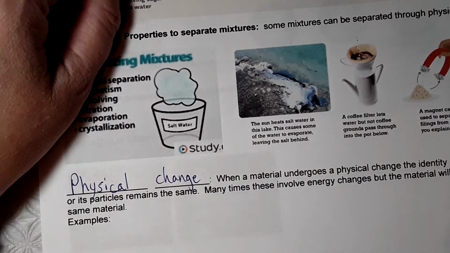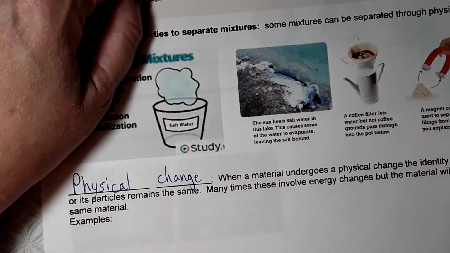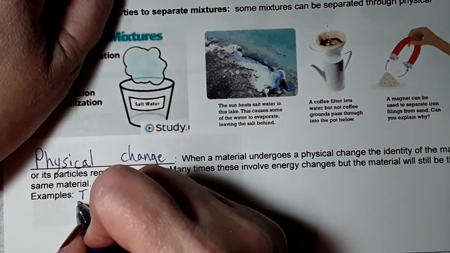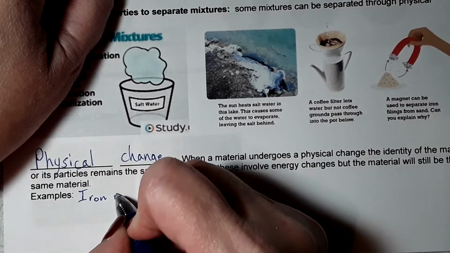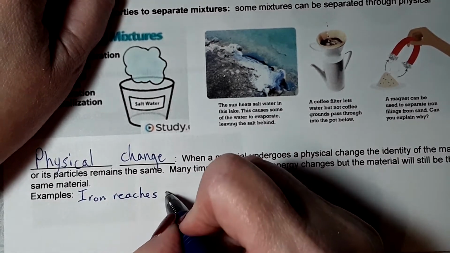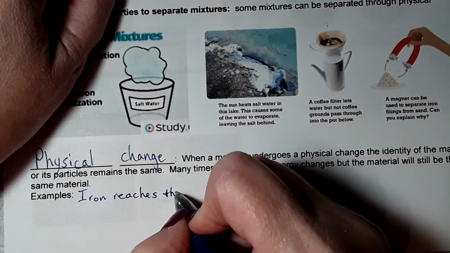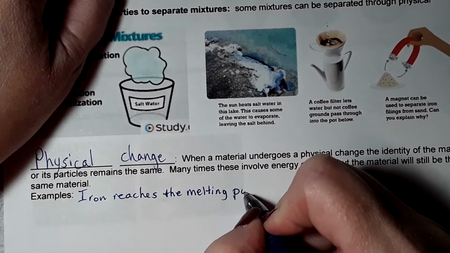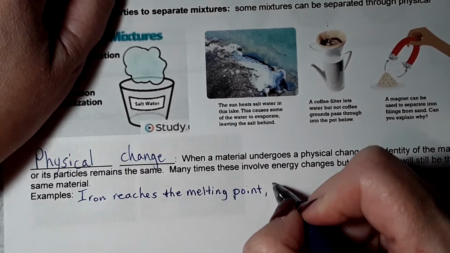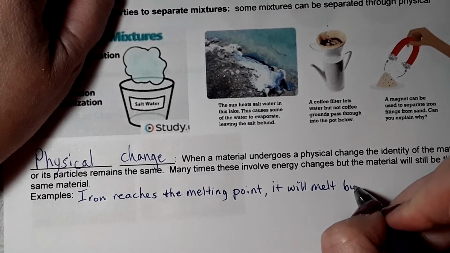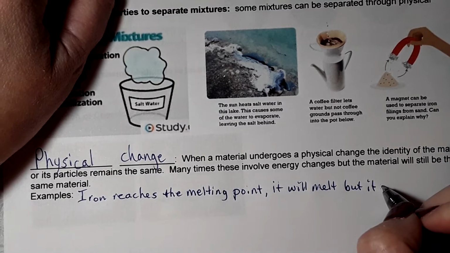Let's say state, all right, the physical state. For example, when iron reaches the melting point, it will melt, but it's still iron.